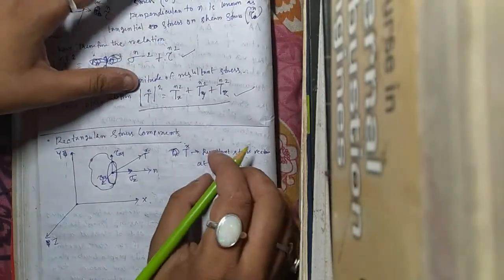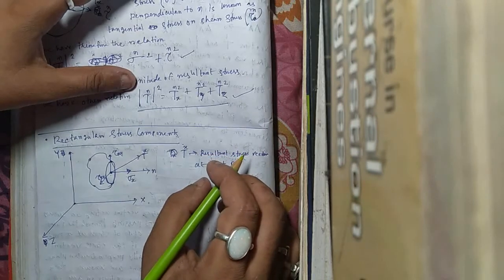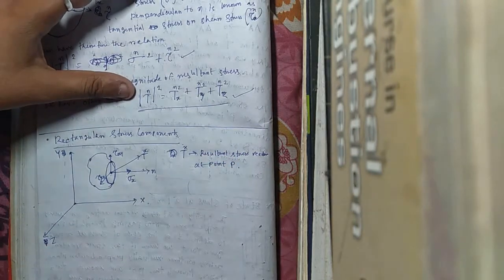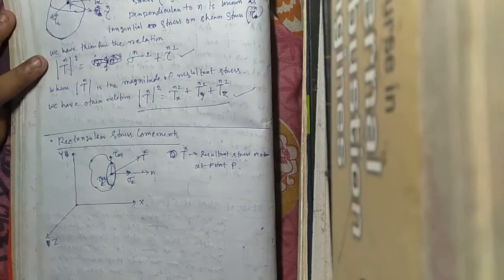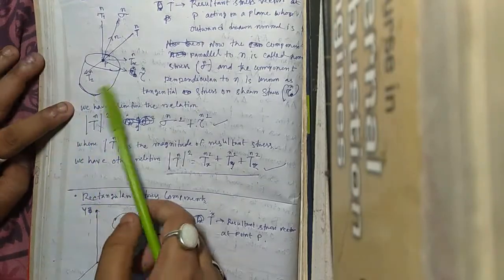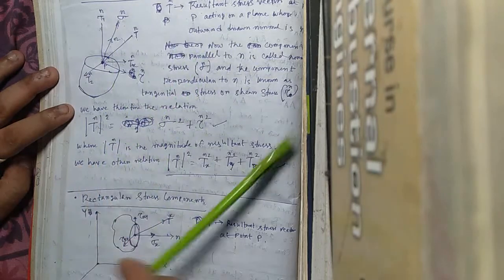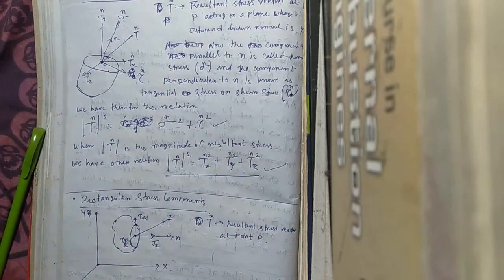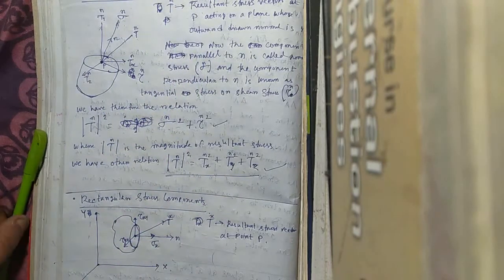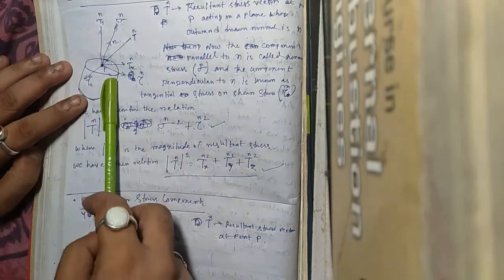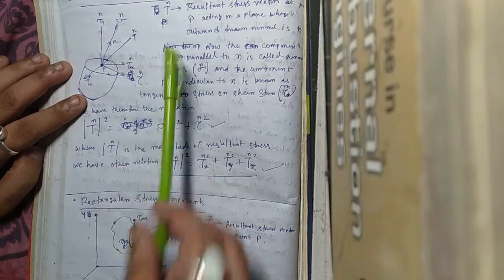From the previous diagram we see that this is the normal stress, which is acting along the direction of n, and this is the shear stress, which is acting perpendicular to the direction of n.